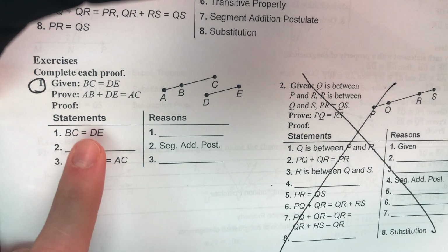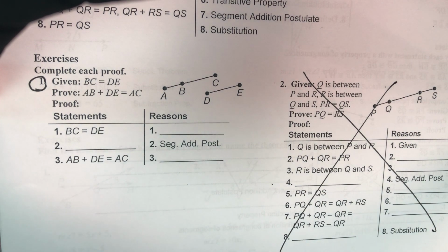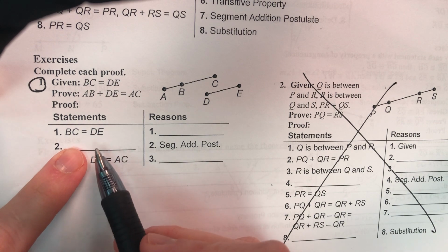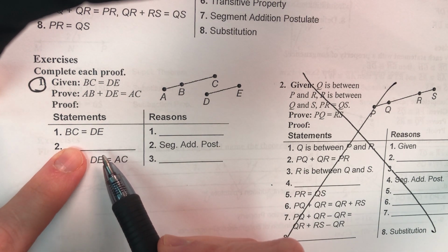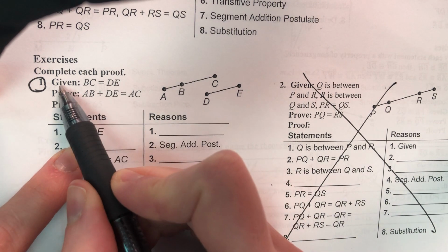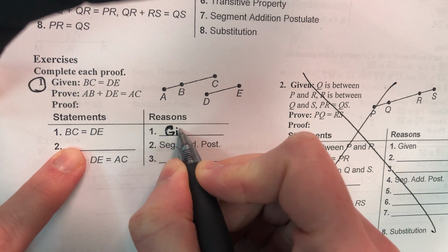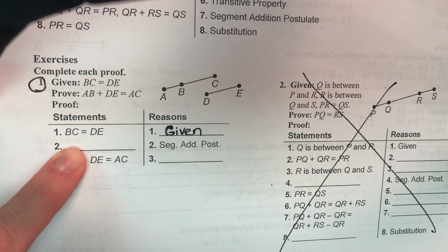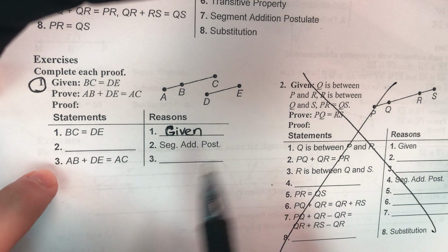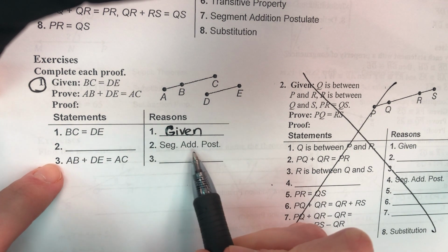So here they've set up the proof for us, and we need to fill in the missing statements and reasons. The first statement that they give us is BC equals DE. That was a given statement, so our reason for knowing that is because it is given in the problem as a true statement. Next it says seg add post.